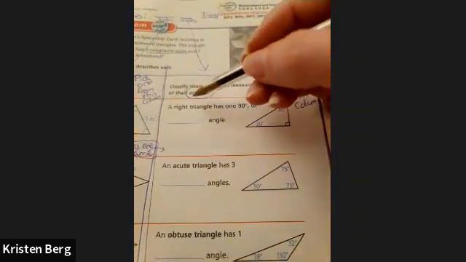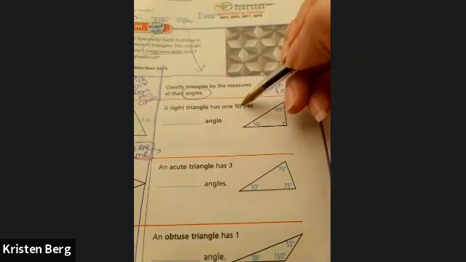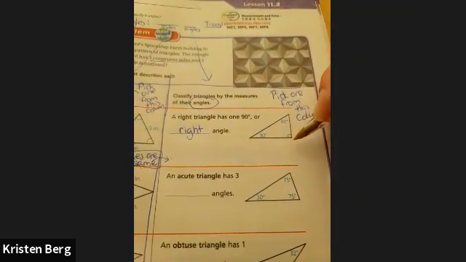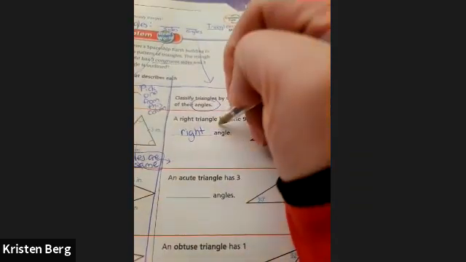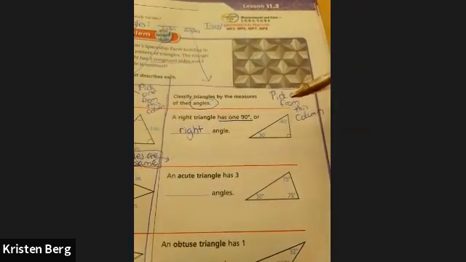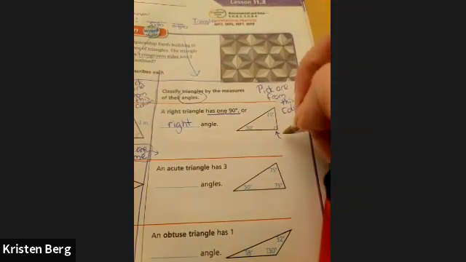So a right triangle has one 90-degree angle, or a 90-degree angle is also called a right angle. So this is called a right triangle because it just has to have one angle that is 90 degrees. If just one of those angles is 90 degrees, then it is automatically a right triangle.